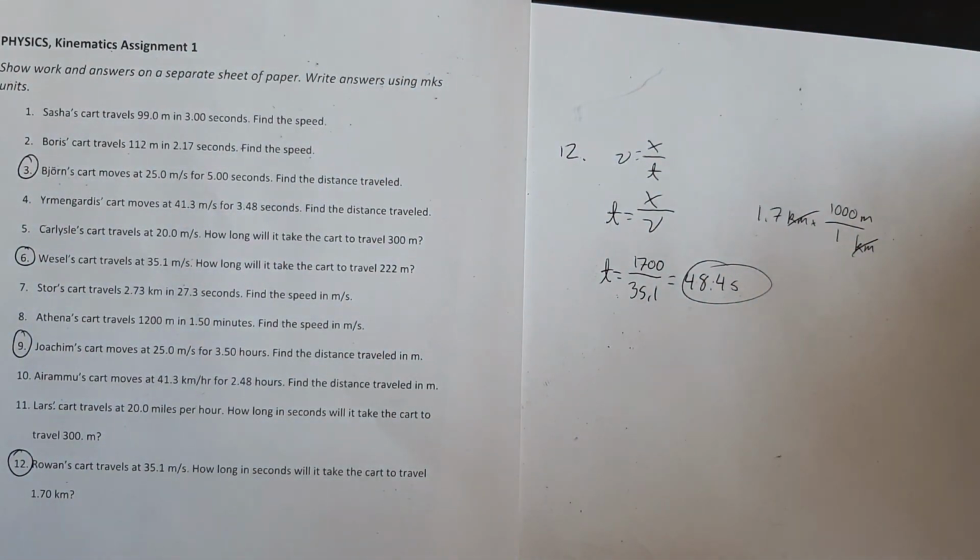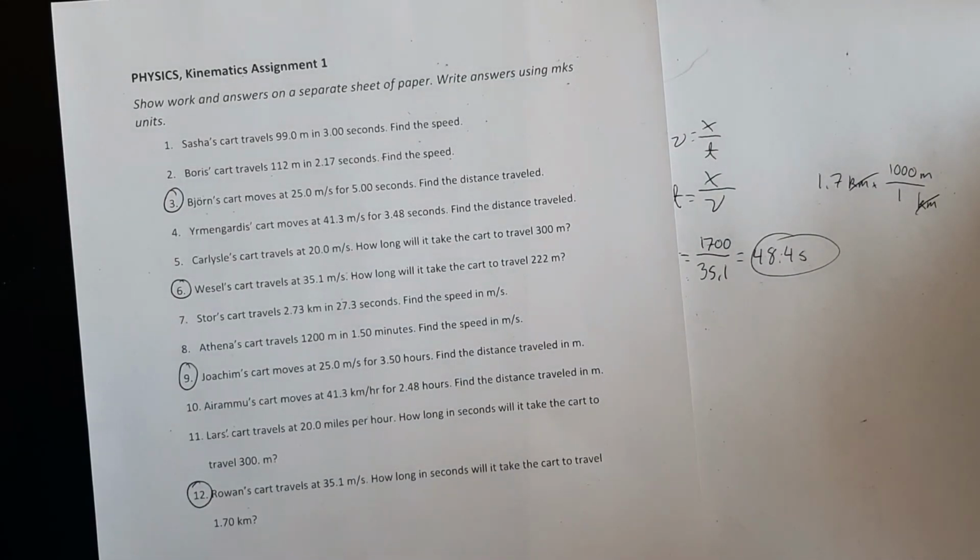So we've done 4 of those. If you have any specifically that you need help with beyond those 4, send me a message on Schoology. But it is just using the one formula. You should be mostly okay.